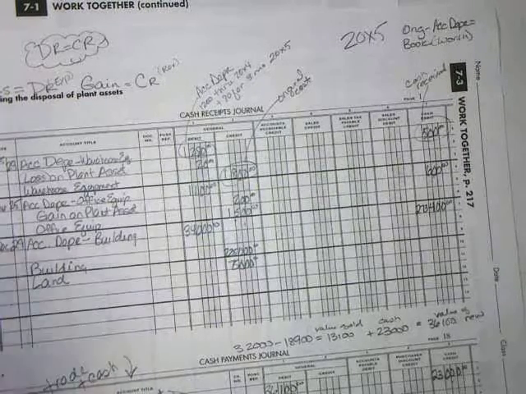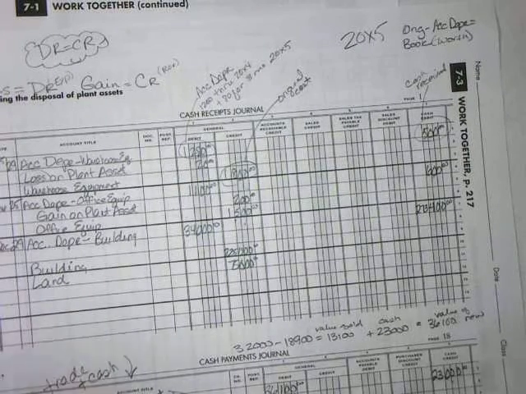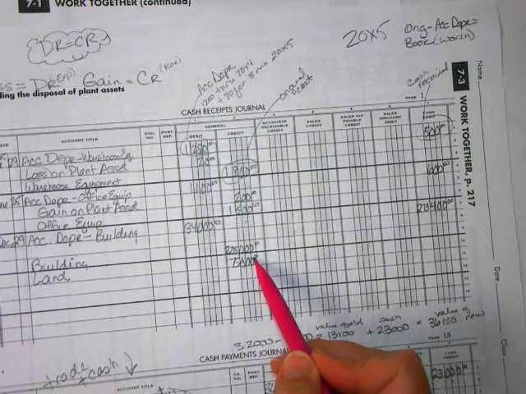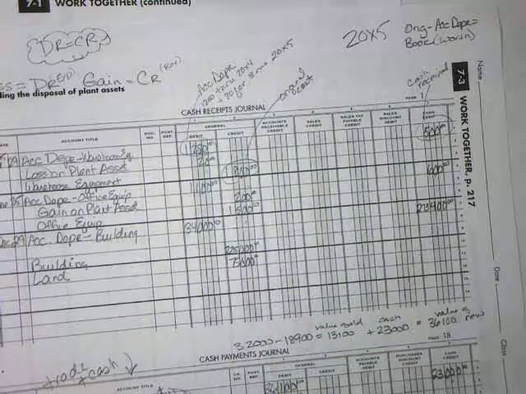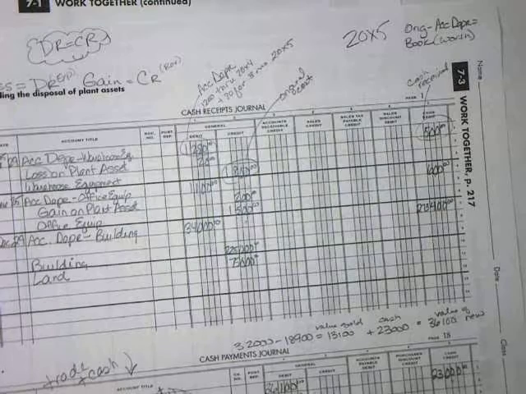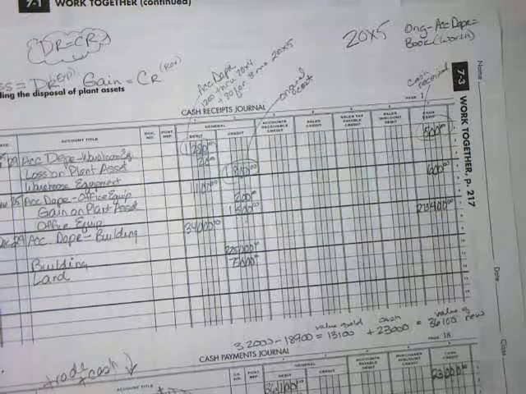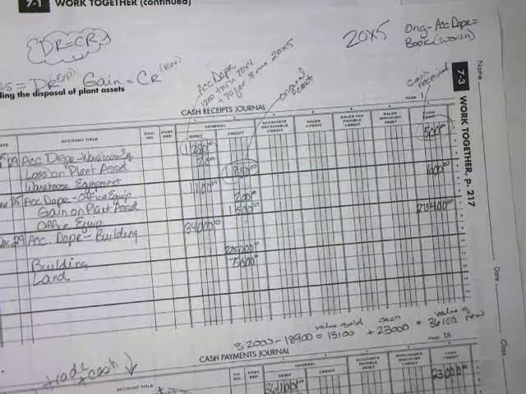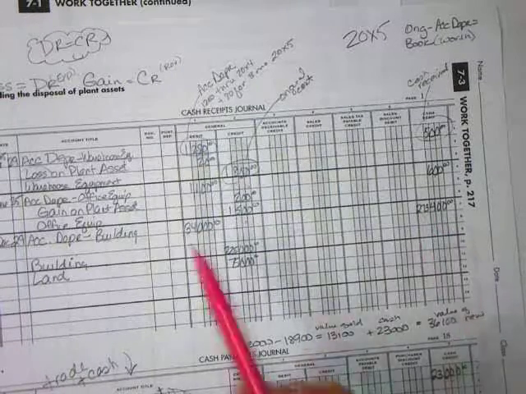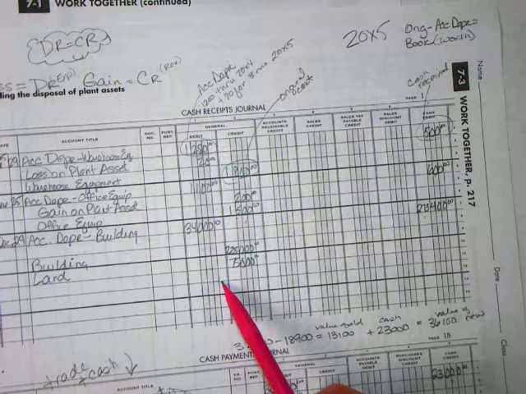So if we take the original cost, 225,000 plus 75,000, that's our 300,000, minus 34,000 equals 266,000. That's what we think the building is worth. 266,000.